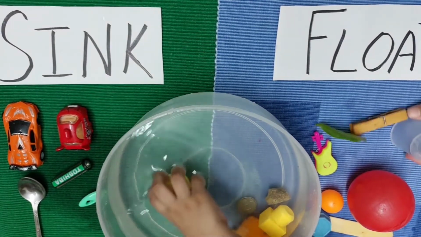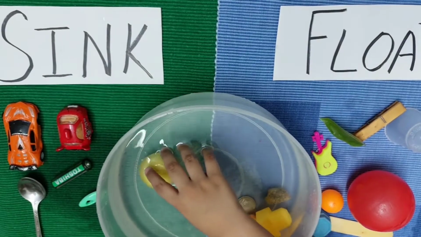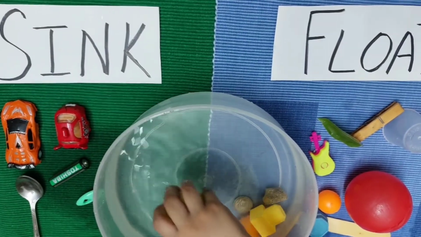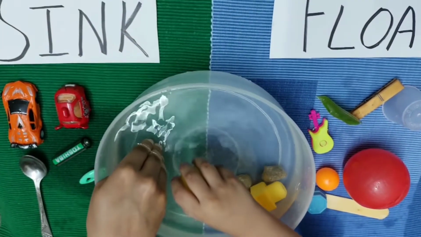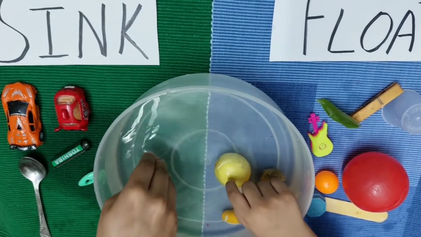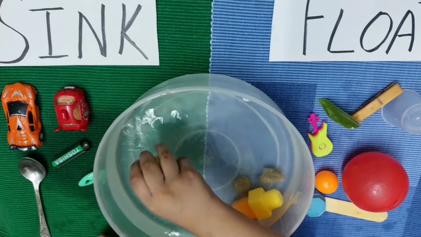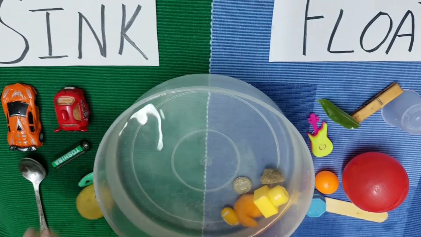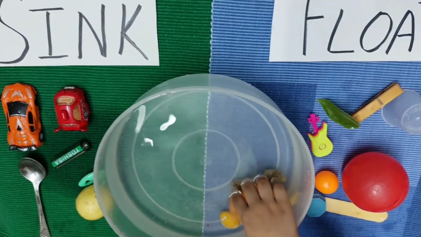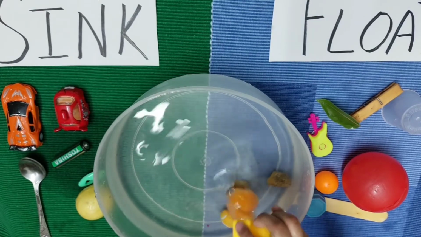I will put it. Is it sinking? Yes, because it touched the surface. When it touched the surface of the tub, it means it is sinking. Okay, we put it here. And the last thing is the block.